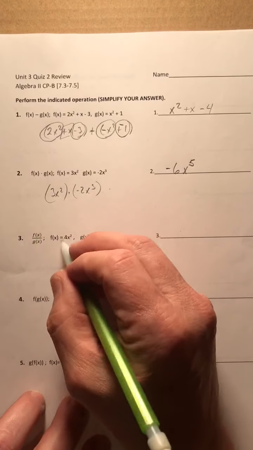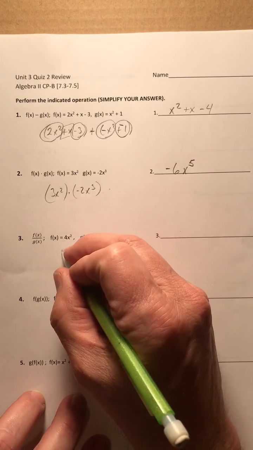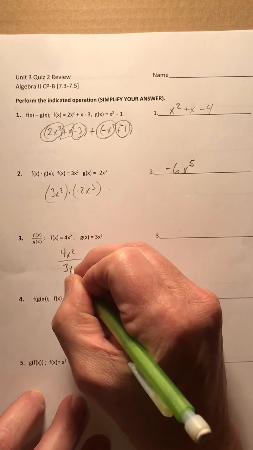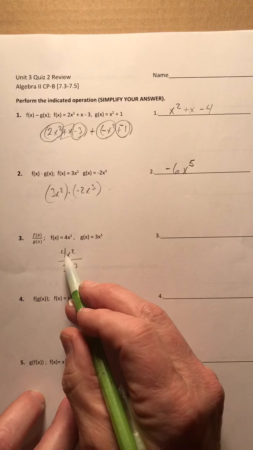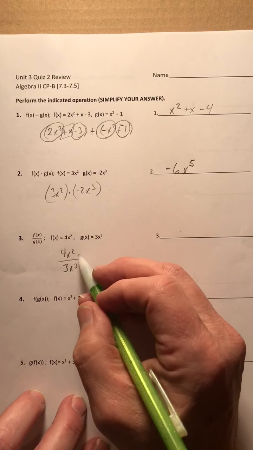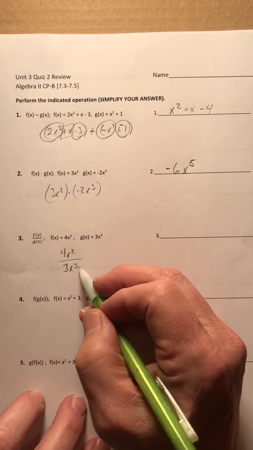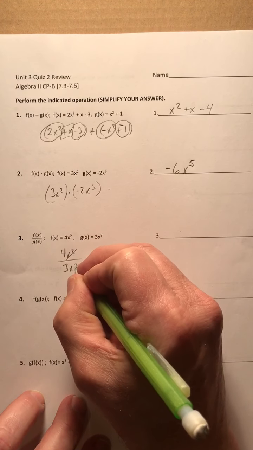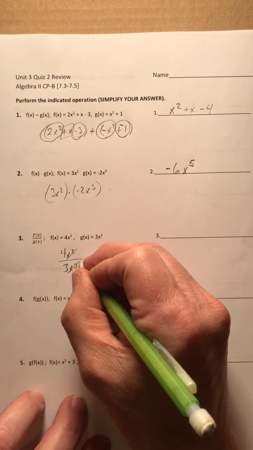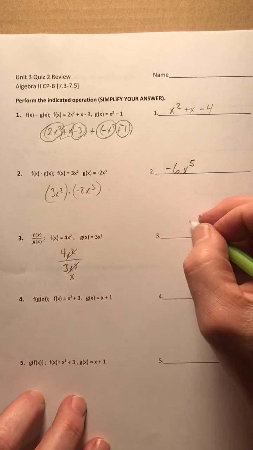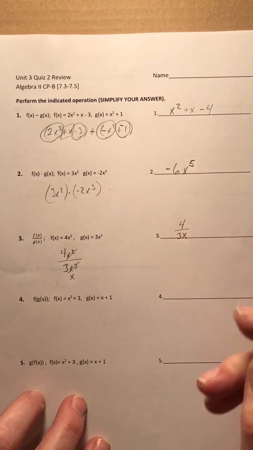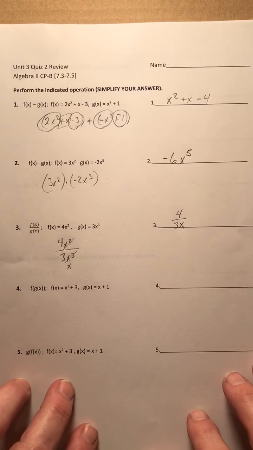All right, division. We got f of x over g of x. So f of x is 4x squared over g of x, 3x cubed. All right, 4 over 3 doesn't reduce, but x to the second, there's 2 of those, so we'll get rid of both of those, and we can get rid of 2 from the bottom, which leaves us still with an x. So we have 4 over 3x, and that would be our answer.